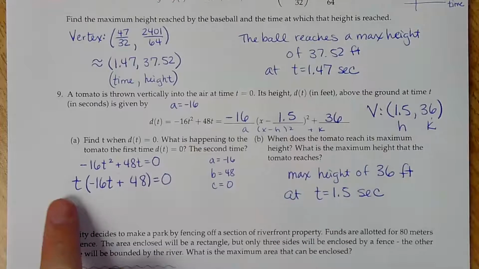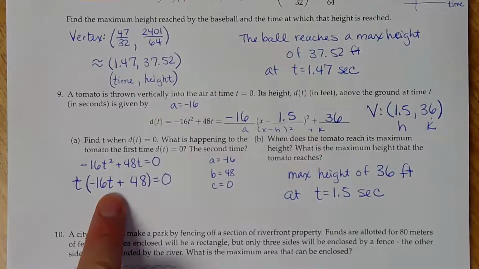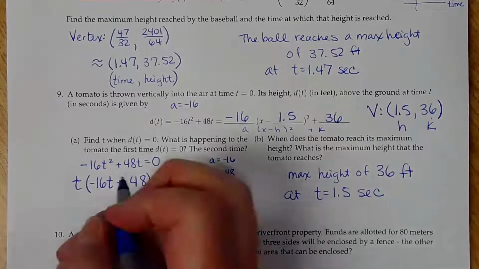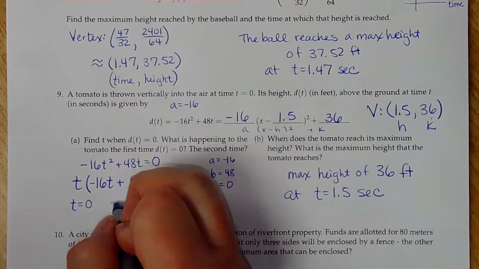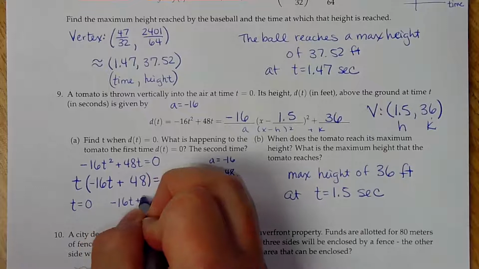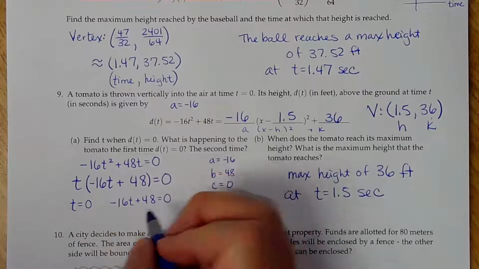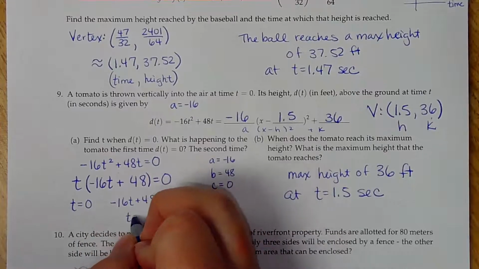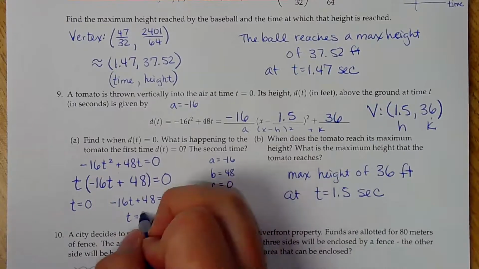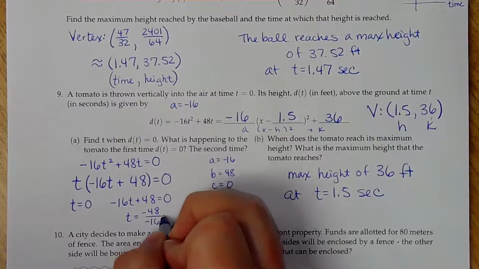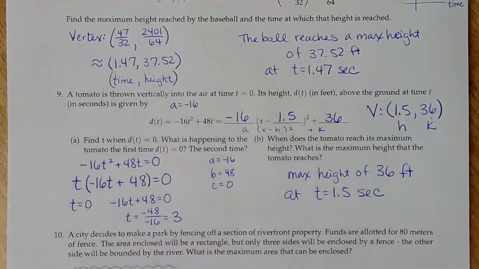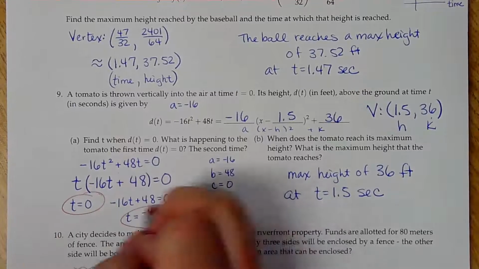So you have two things being multiplied together, so I can use that zero product property. They either get t is equal to 0, or negative 16t plus 48 is equal to 0, which means t is going to be, I'd subtract that 48 over, then divide by this negative 16, so that gives me 3. So I have t equals 0 and t equals 3 are the two times.